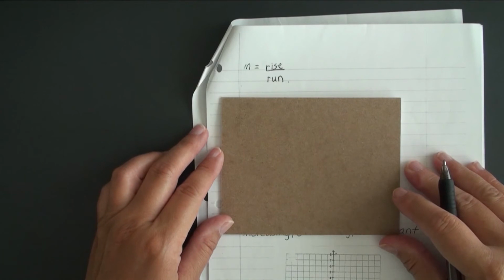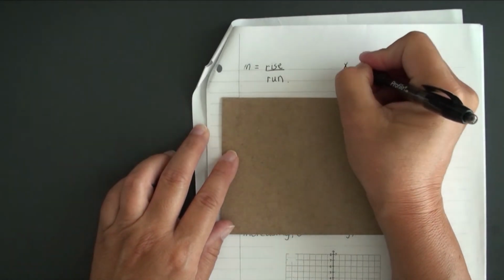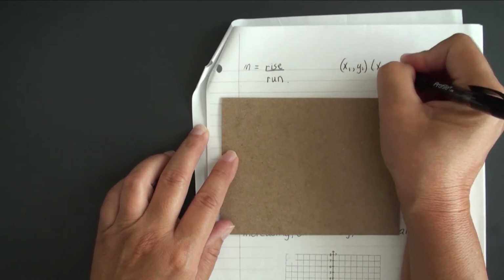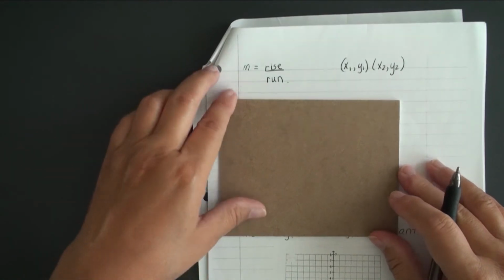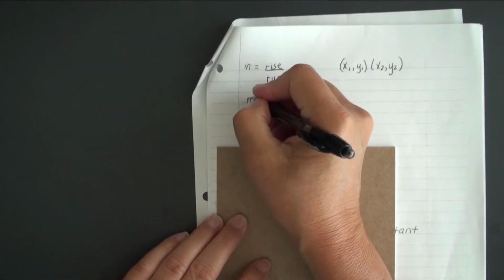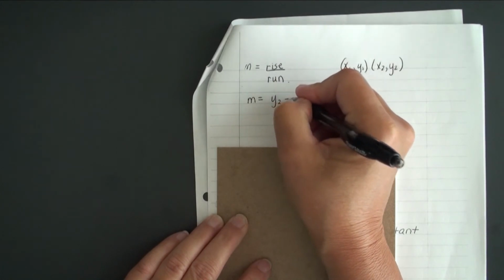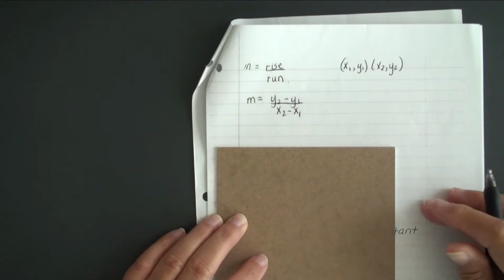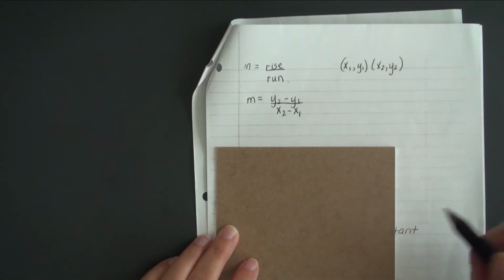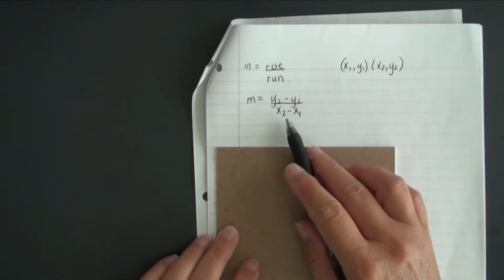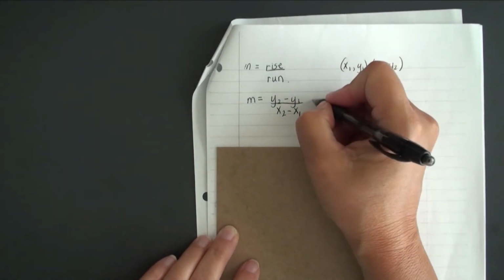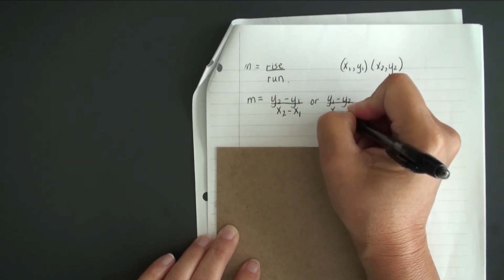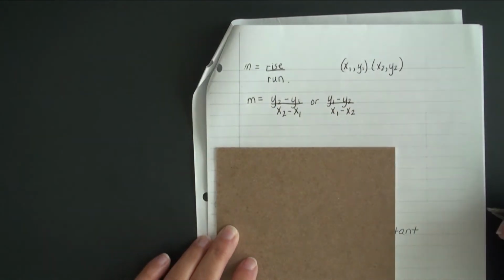Rise over run is the slope, and if we are given 2 points, x sub 1, y sub 1, and x sub 2, y sub 2, our equation for a slope would be y sub 2 minus y sub 1 over x sub 2 minus x sub 1. The direction in which we subtract our y's and our x's does not matter, so we could have written it as y sub 1 minus y sub 2 over x sub 1 minus x sub 2.